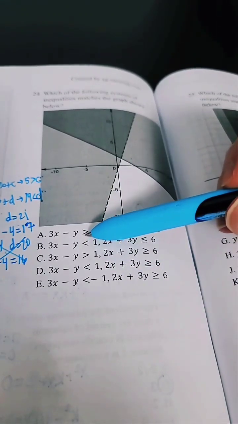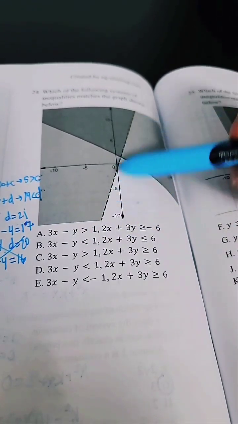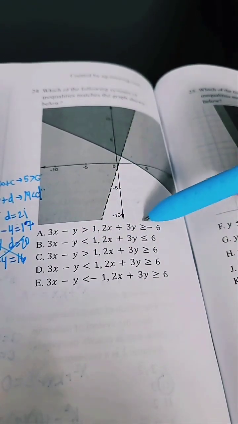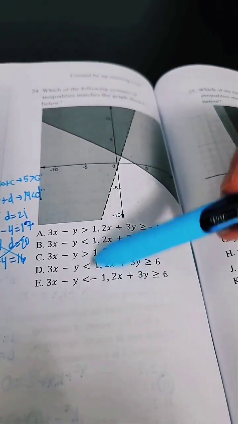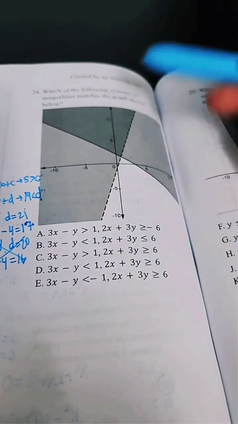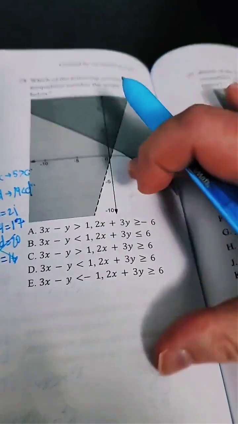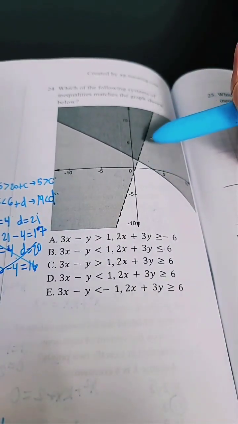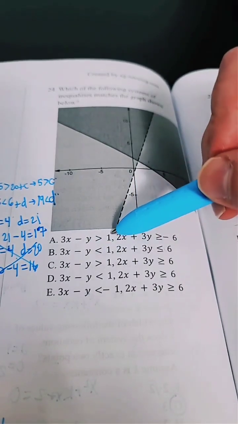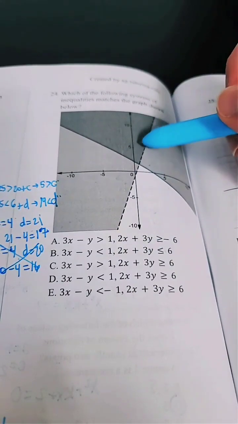Like if this had a line underneath, I know I could eliminate that because I need one of them to be dotted, one of them to be solid. The ones that are solid are the ones with the little line underneath here. The ones that are dotted are the ones without it, but that's unfortunately not something we can use right here. So my next step would probably be to graph one of these lines and see where the shading is to eliminate more answer choices.